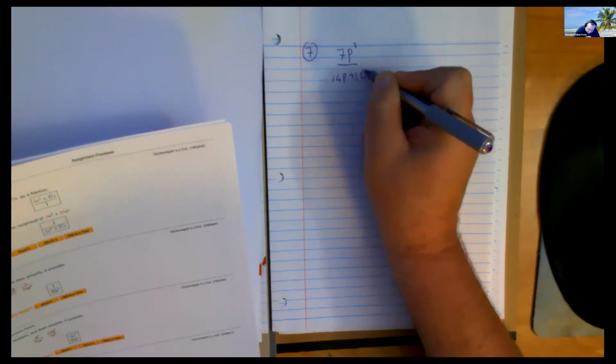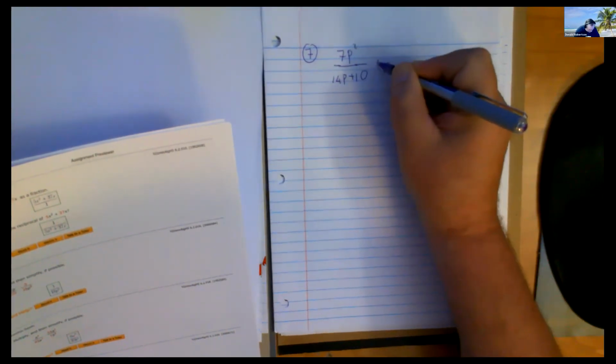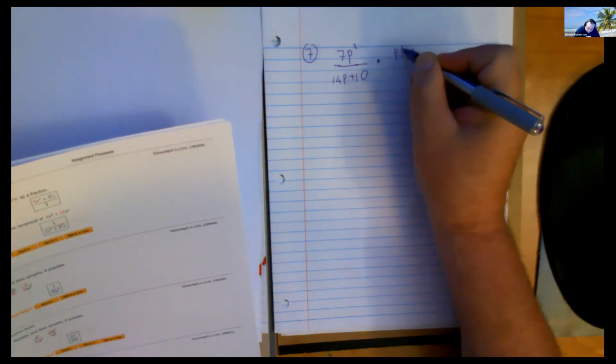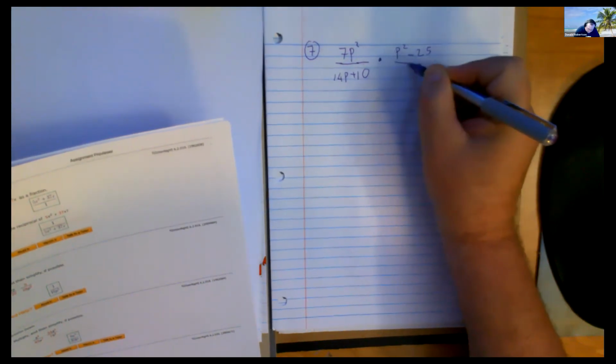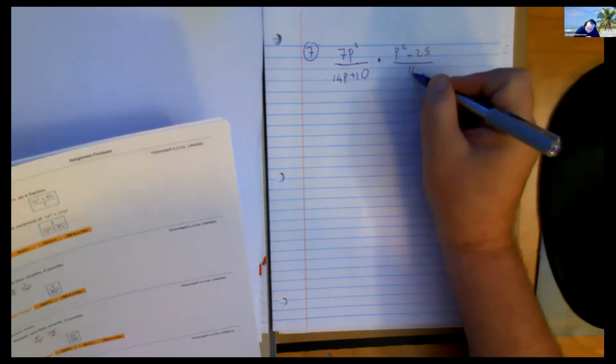Okay, this one is question 7, and it has 7p squared on the top, and it has 14p plus 10 on the bottom. And then we're going to multiply this by p squared take away 25, and on the bottom we're going to have 14p. So we're still going to be doing that factoring thing. All that's happening is that we're going to add some steps that we've seen last time. Aren't you going to do the cancelling? The guy in the top kills off the guy in the bottom, and what's left is our answer.